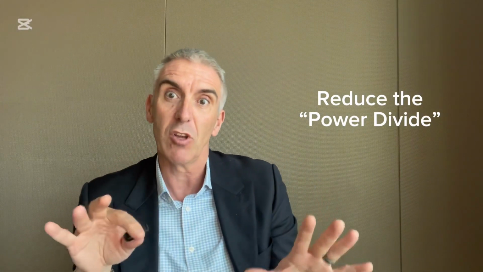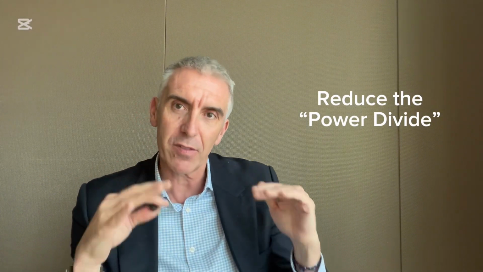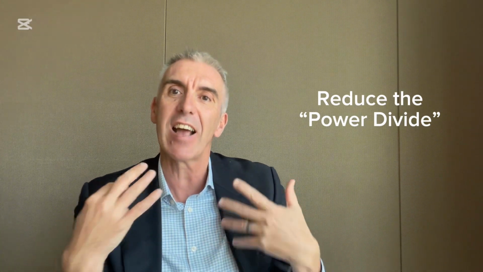The fifth one then is this idea of reducing the power divide. If you're in very hierarchical teams, and there are certain cultures where it's much more hierarchical than others, so this idea of power distance, you need to try and reduce that. So you've got to make it more egalitarian. Leaders have to be more open, more welcoming. They've got to lower the risk for people to go and ask questions.